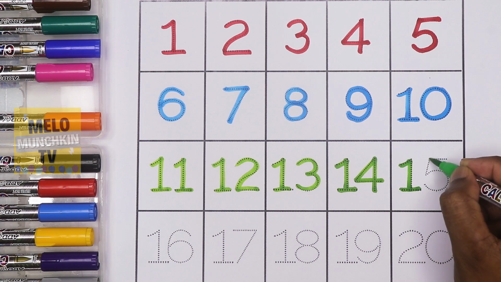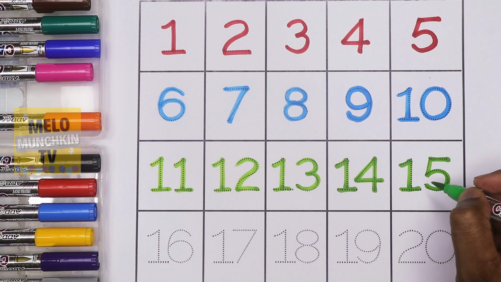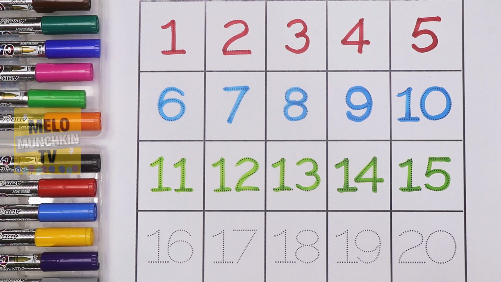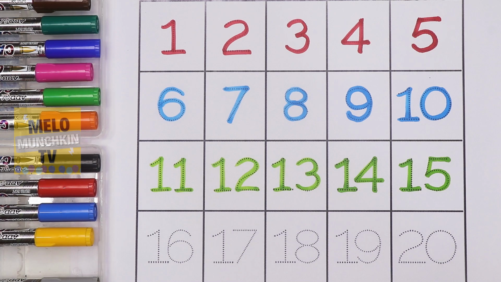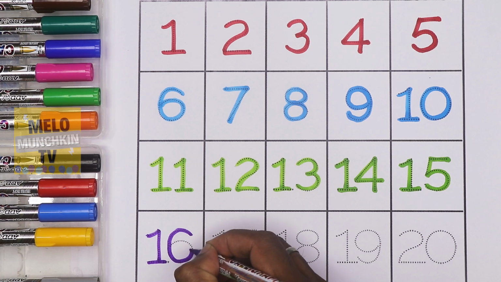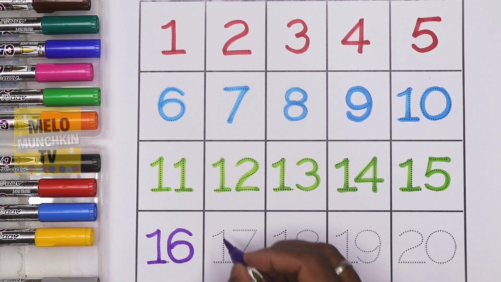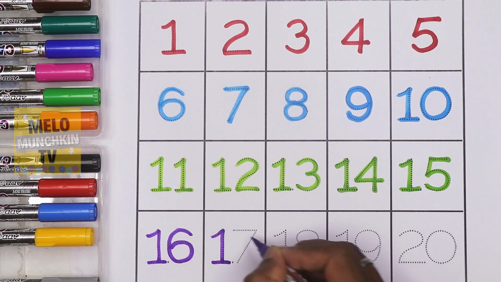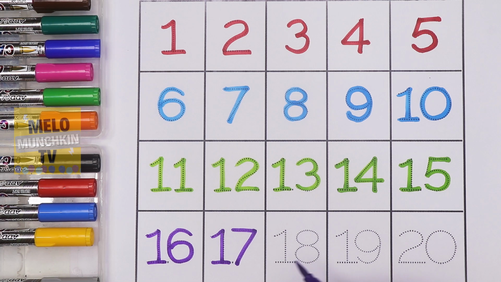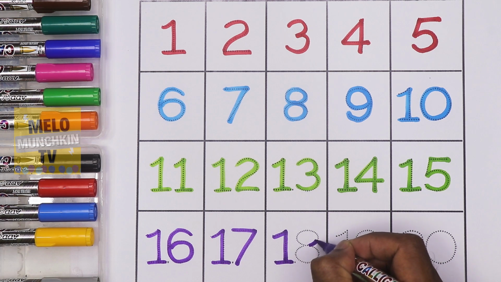1, 5, 15. F-I-F-T-E-E-N, 15. Purple color. So after 15 it is 16. 1, 6, 16. S-I-X-T-E-E-N, 16. This is 17. 1, 7, 17. S-E-V-E-N-T-E-E-N, 17. 18. 1, 8, 18.